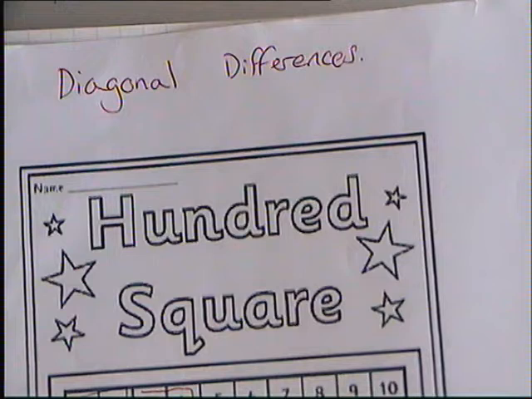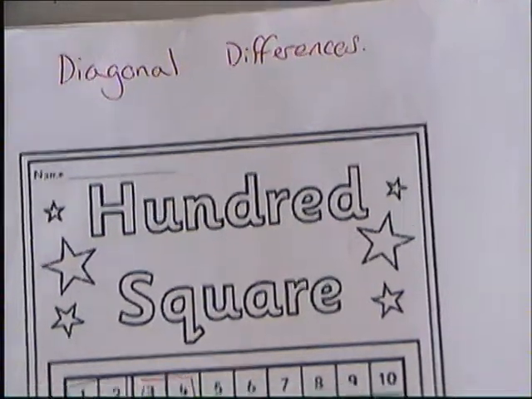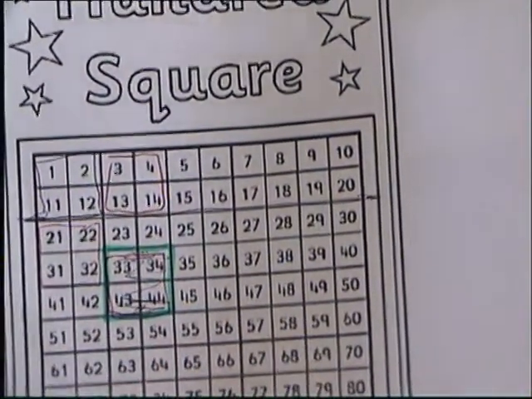Okay, so today I'm going to talk you through the start of diagonal differences and then give you a little challenge to carry on with this. So diagonal differences, first you'll need a 100 square. I just downloaded this one offline.